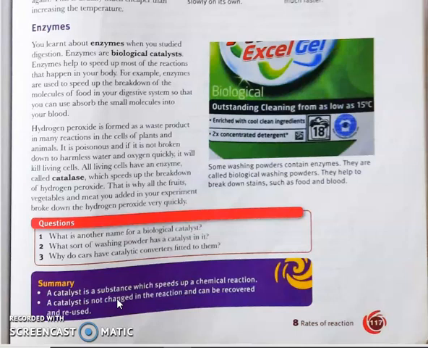Okay, so here we have studied different factors that influence the rate of reaction. The rate of reaction can be measured as the amount of product produced divided by the time, or the amount of reactants used divided by the time. And we have studied different factors that influence the rate of reaction, that is temperature, concentration, surface area and catalyst. There are other factors which influence the rate of reaction that we will be studying in higher classes.